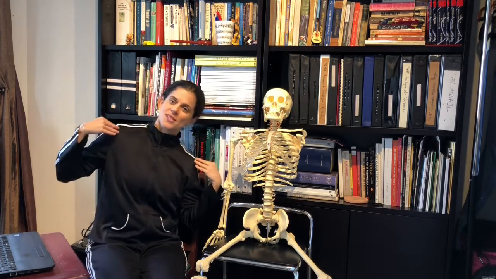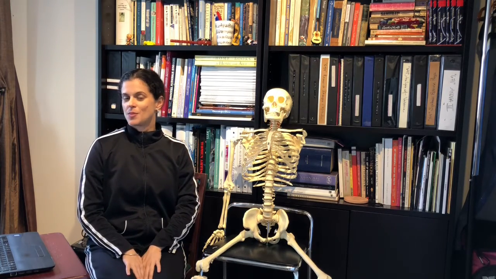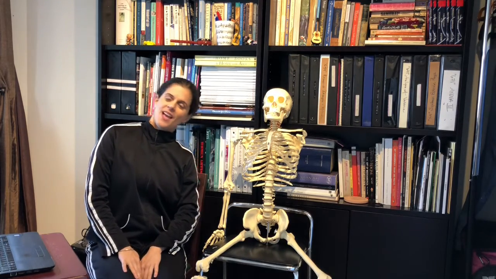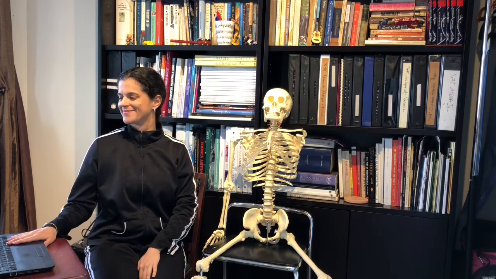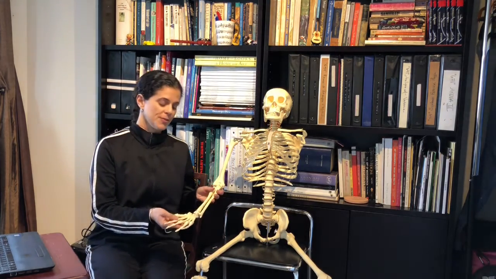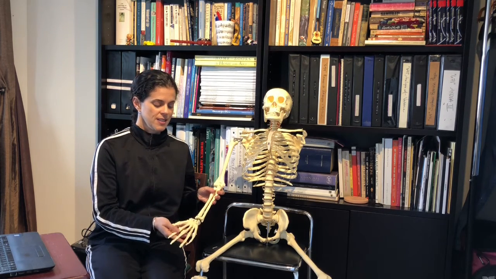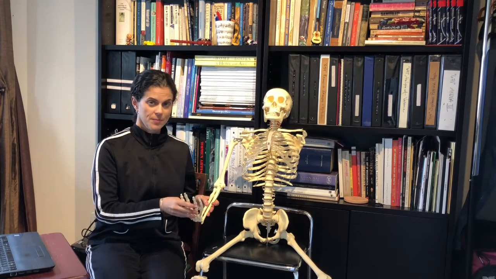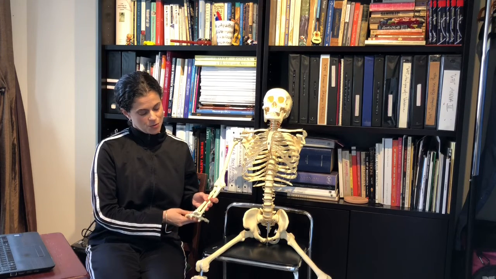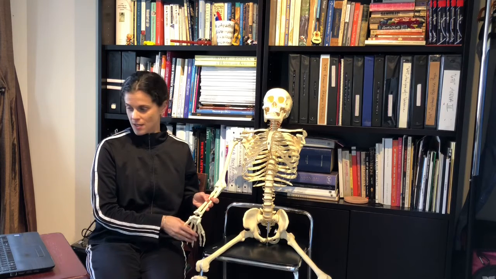Lateral flexion or side bending, not possible in this model, and reduction is that return. So I have lateral flexion and then reduction. Palmar flexion refers to moving the volar surface of the hand toward the forearm. And then dorsiflexion is an extension movement, or dorsal flexion of the hand.